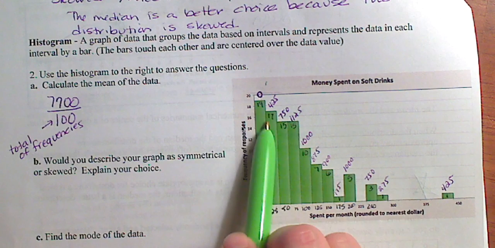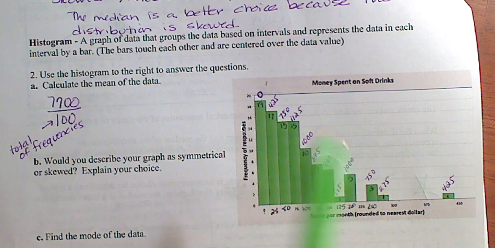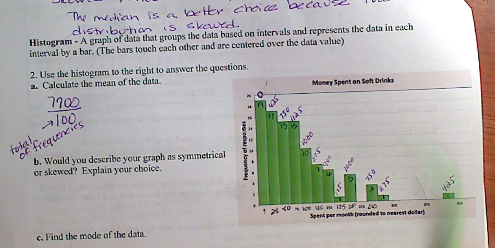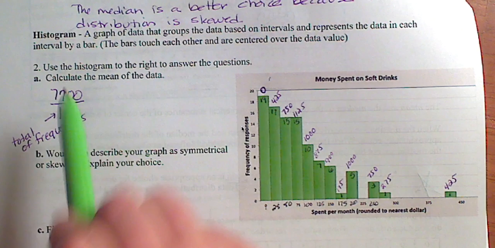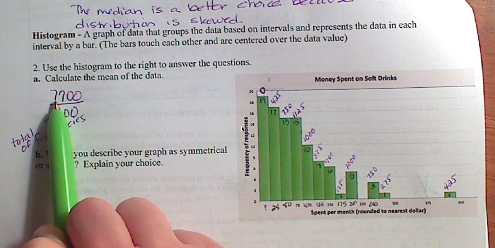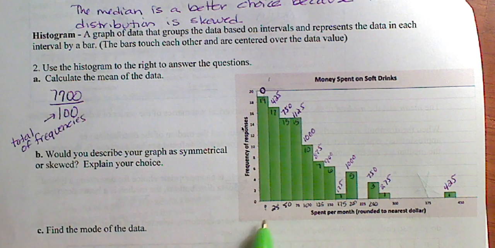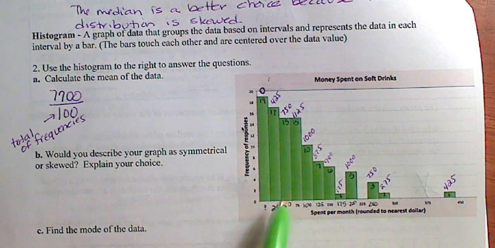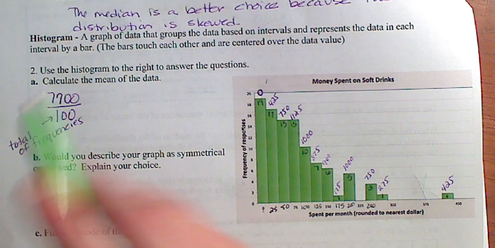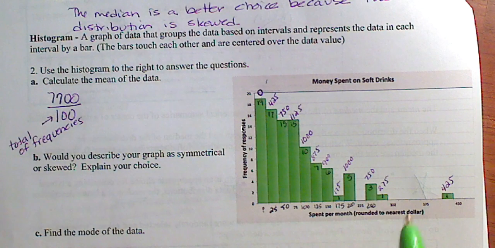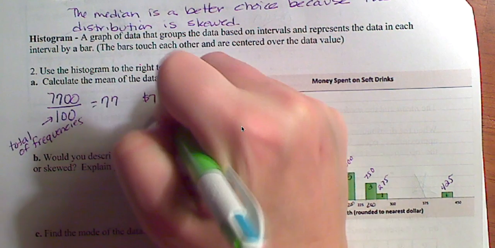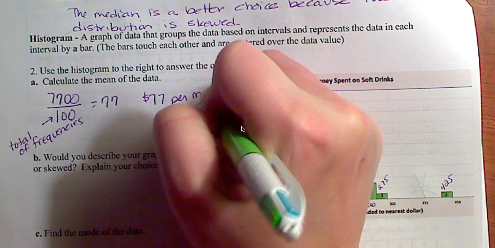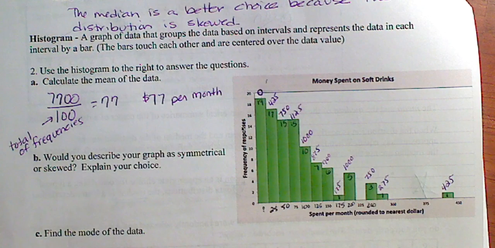Okay, these numbers. So another good reason to actually write these in. That's going to make everything much easier. And then 7,700 is the total when you multiply it by the interval. Okay, frequency multiplied by the interval. And so when we divide that, we get 77. So that would be $77 per month spent on soft drinks.